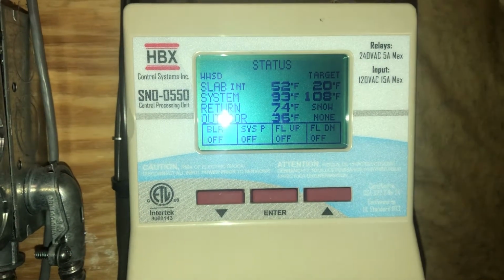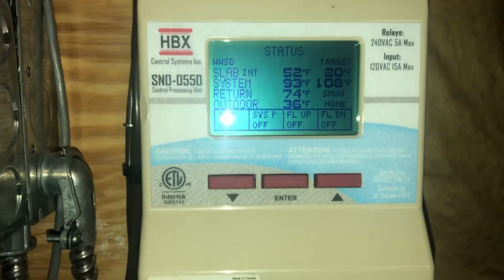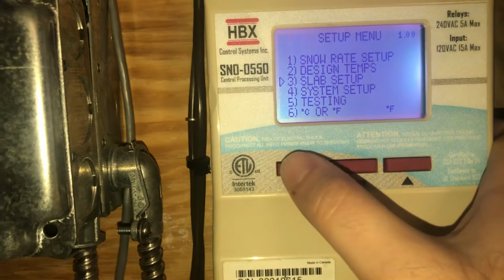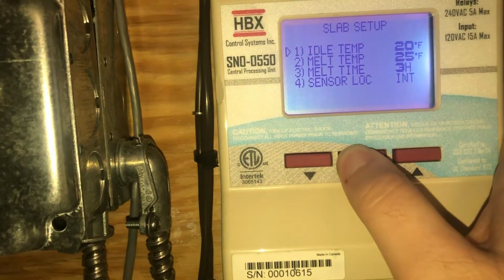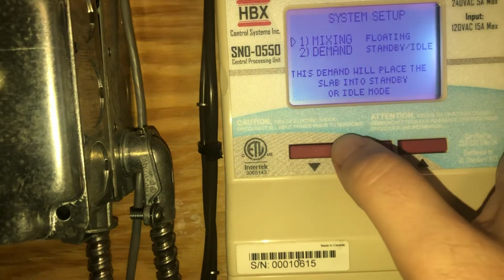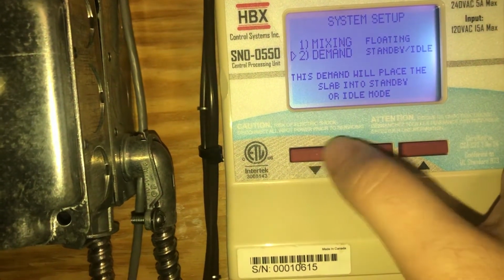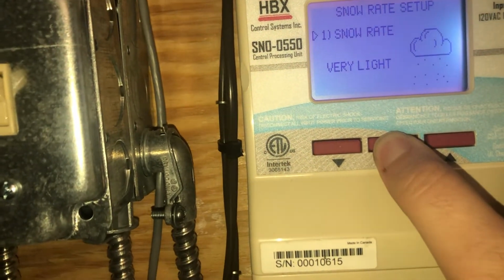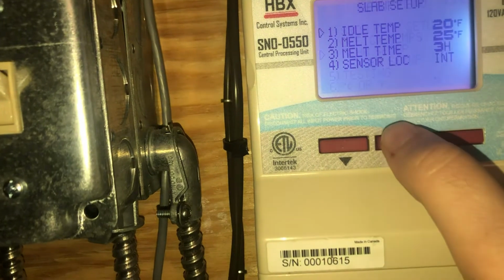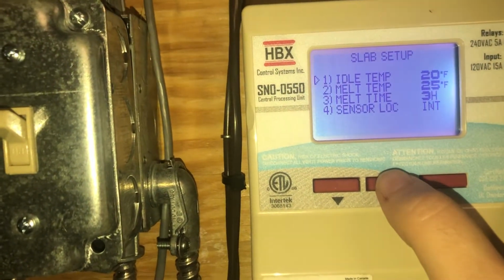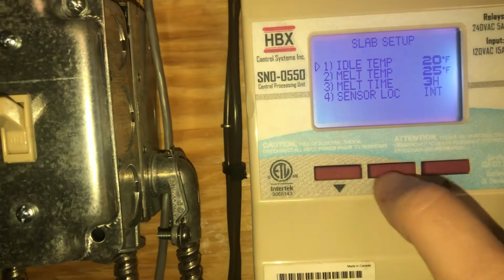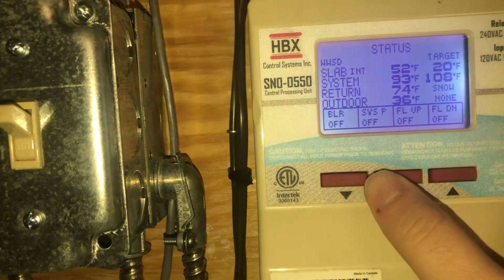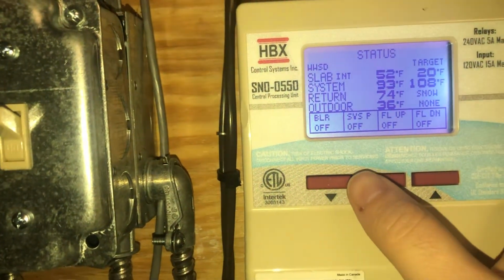I actually have a target of 20 degrees, and right now it is in standby idle mode, right? So it's in standby idle mode, and if I go to the slab setup, you'll see I actually have the idle temp at 20 degrees Fahrenheit and the melt temp at 25, which is odd, you ask, but if you come back here to the main screen, you'll see a slab temperature of 52 degrees Fahrenheit and a target of 20.